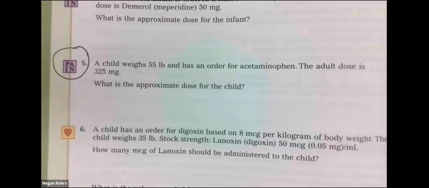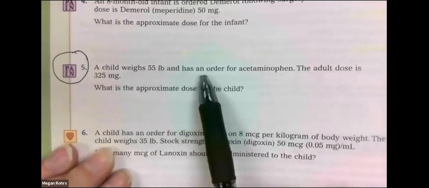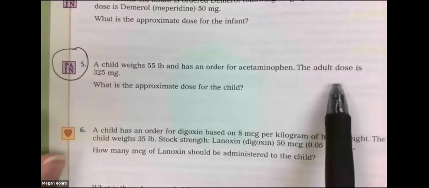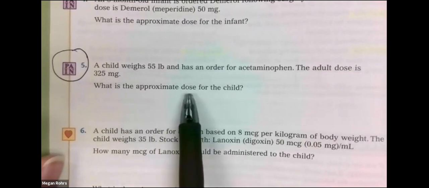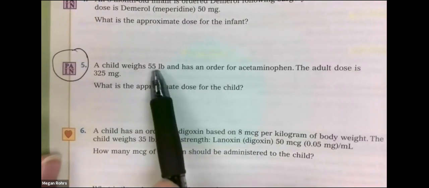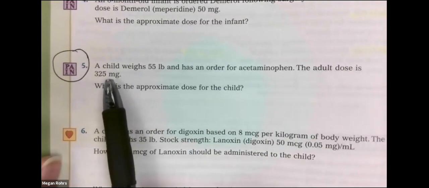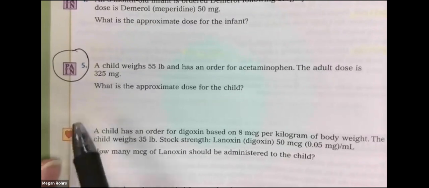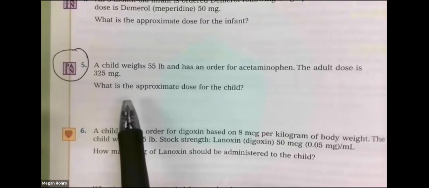Okay, I am on page 242 of the pretest looking at number 5 here. A child weighs 55 pounds and has an order for acetaminophen. The adult dose is 325 milligrams. What is the approximate dose for the child? Well, all we know is their weight in pounds and the adult dose in milligrams. So in this case, Clark's rule would be the most appropriate. It's really the only rule we can use here.